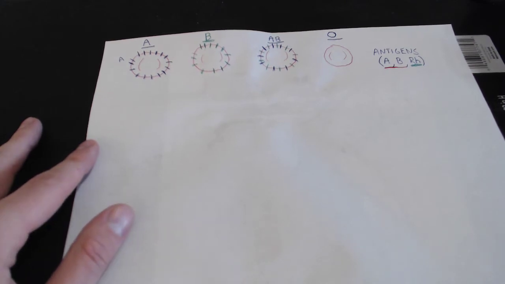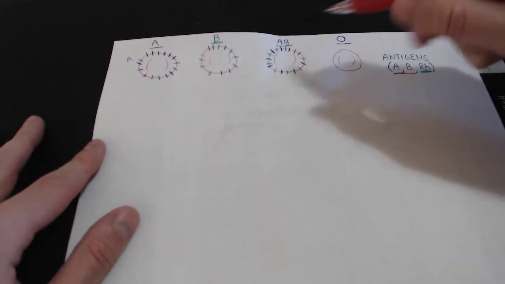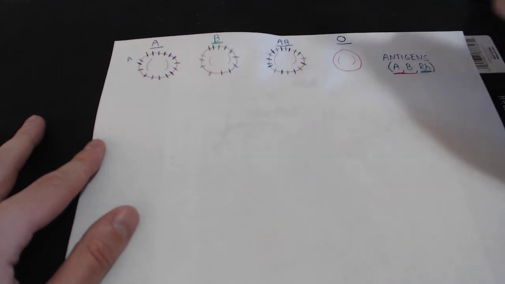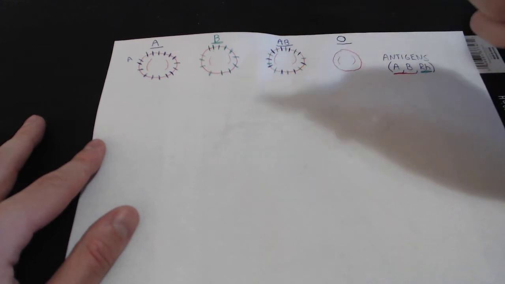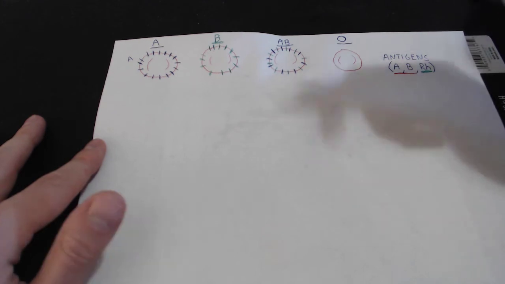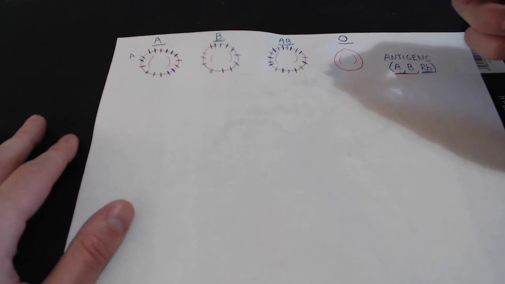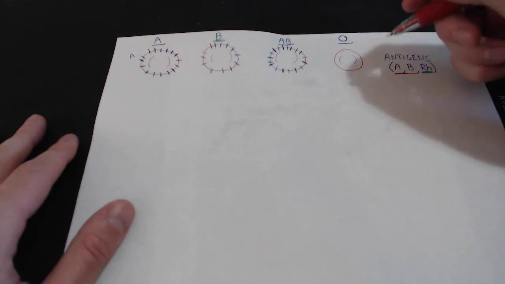So basically with the Rh factor, it's the same deal. You either have it or you don't. So instead of modifying the ABO system, instead of saying you're type A Rh or type B Rh, or type AB Rh or type O Rh, to indicate whether the Rh antigen is present or not, we modify the ABO blood type with either a positive or a negative.